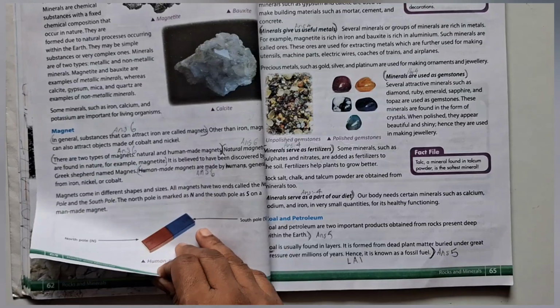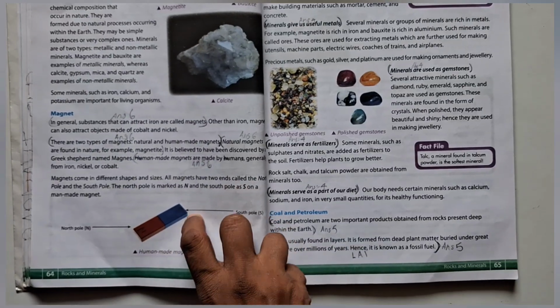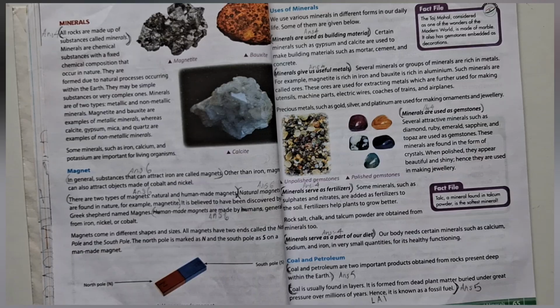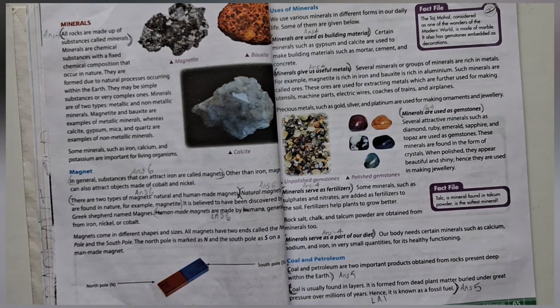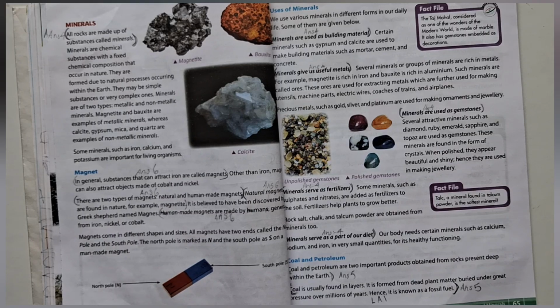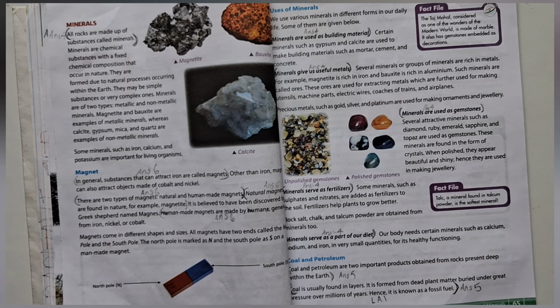Kids, now turn the page. We learn about minerals. All rocks are made up of substances called minerals. Minerals are chemical substances with a fixed chemical composition that occur in nature. They are formed due to natural processes occurring within the earth. They may be simple substances or very complex ones.